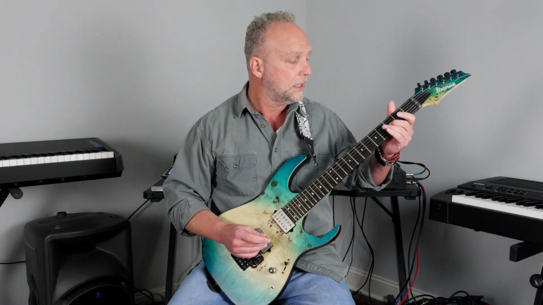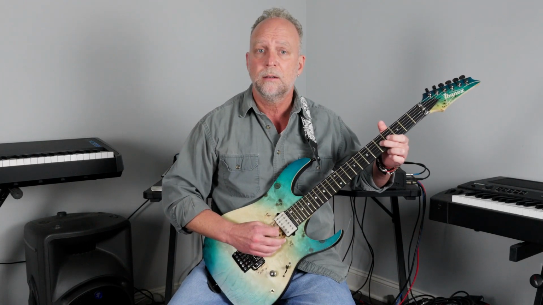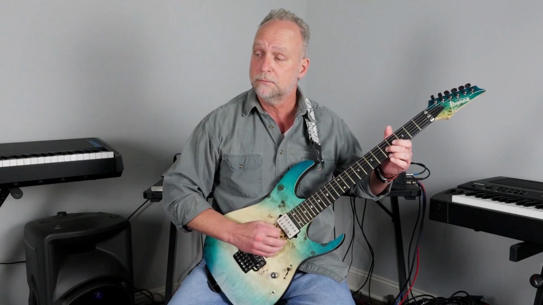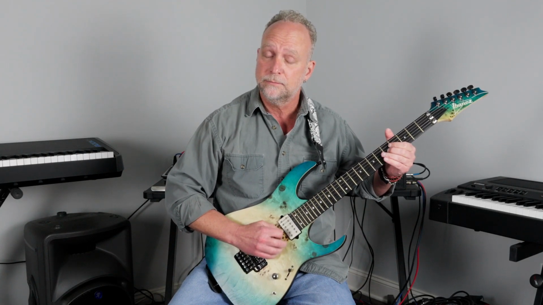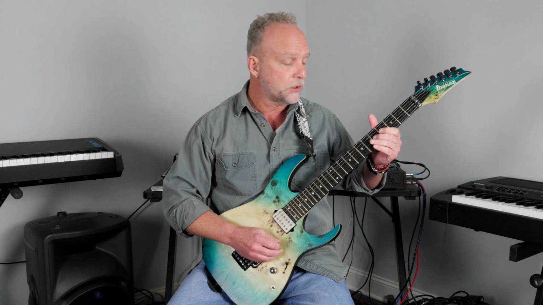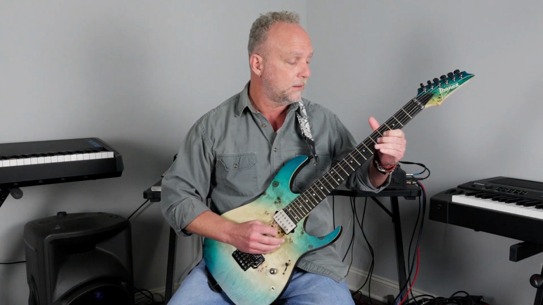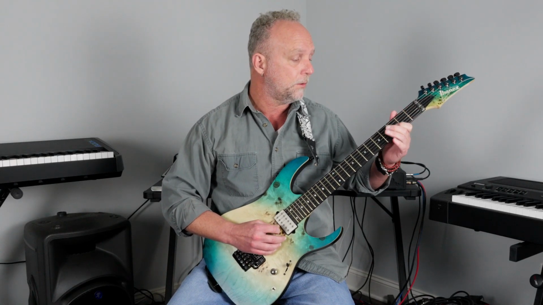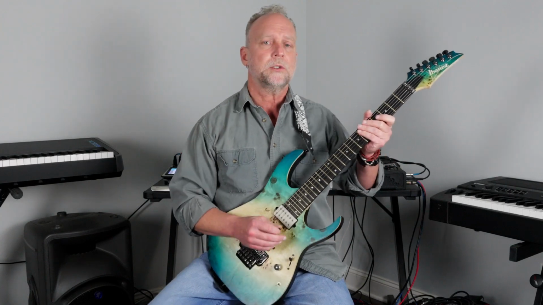So if I say 3rd string, 5th fret, that's going to be right here, not here, right here. This is the third string, 1, 2, 3, and this is the 5th fret, 1, 2, 3, 4, 5. So now you understand. If I say 3, 5, it's going to be 3rd string, 5th fret. All right, so let's get started.